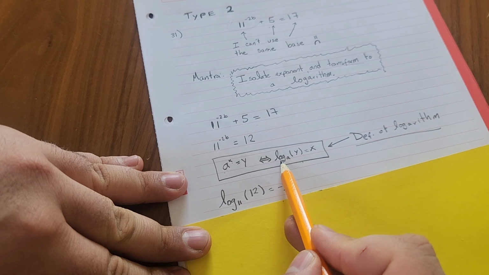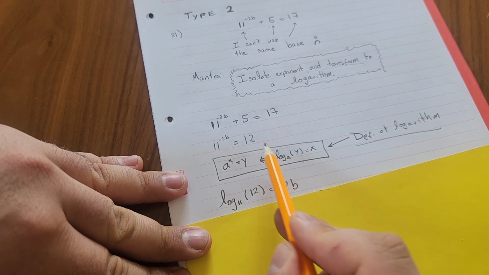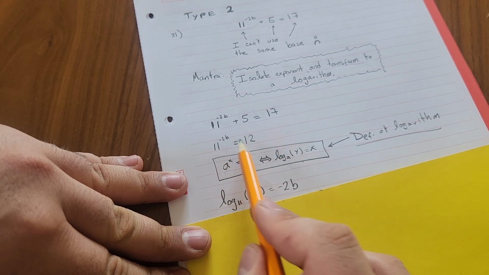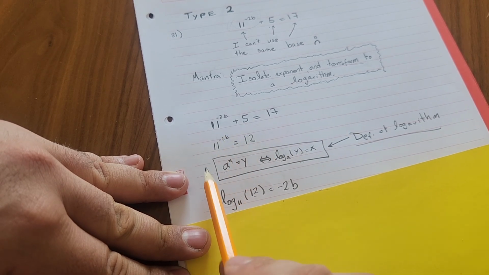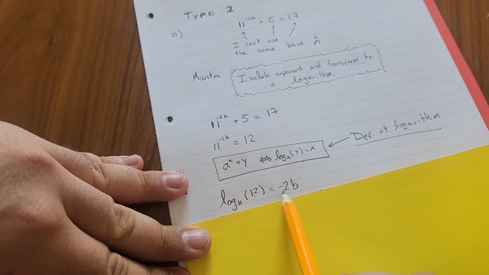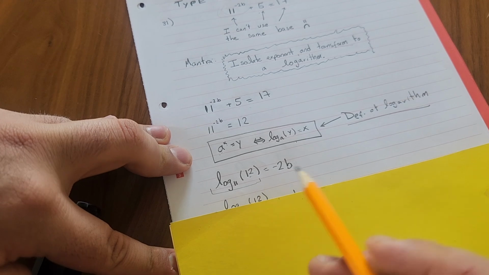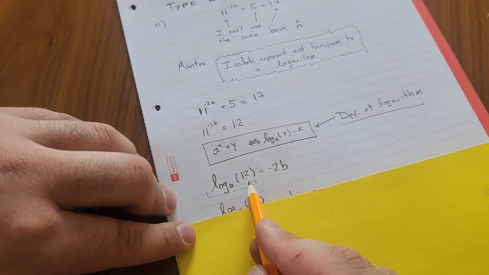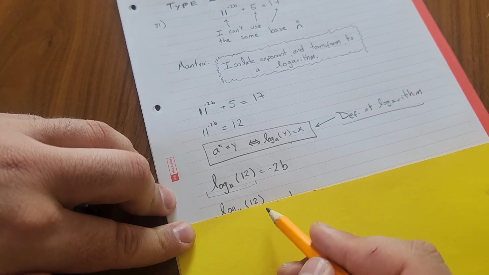So now I write it as log base 11 of the argument 12 equals -2b. The logarithm, if you see, pulls down the exponents into equations. And now this is a number that you can find in a calculator, and I won't ask you how to find this number. I don't care if you know how to find this number. This is a decimal.